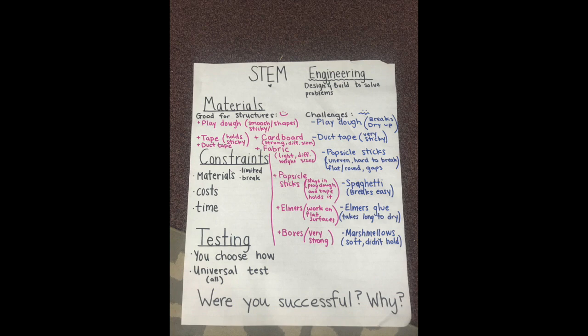but other groups said that they were uneven. They tried breaking their popsicle sticks and they found that that was hard and that there were easily gaps in between their structures, so there were parts that weren't as stable. Elmer's glue was also talked about because it took a really long time to dry and was messy, but it did work on flat surfaces, so some groups said they did like that.